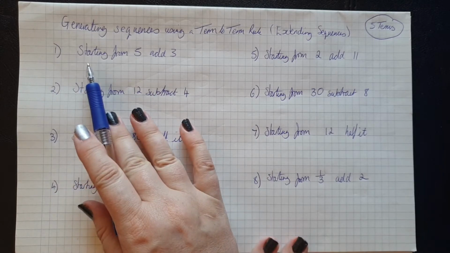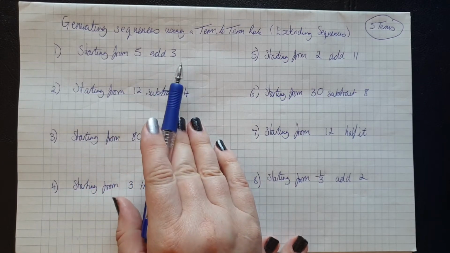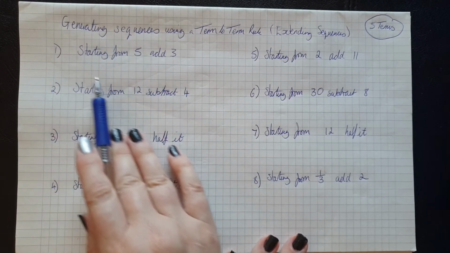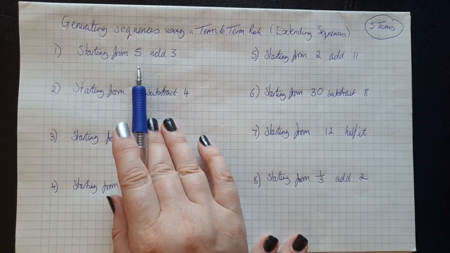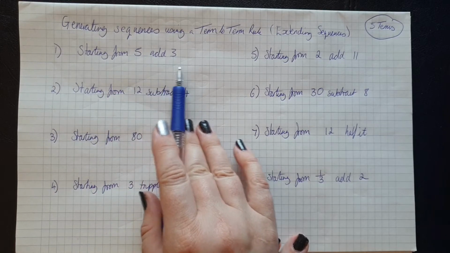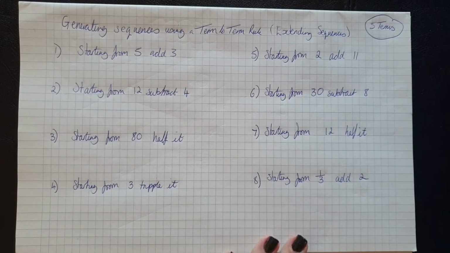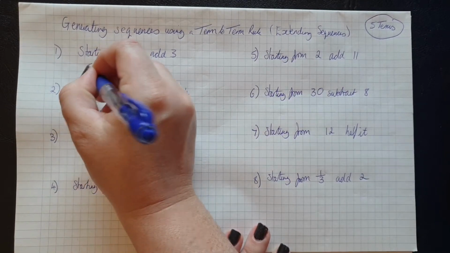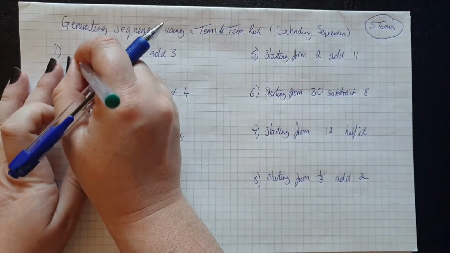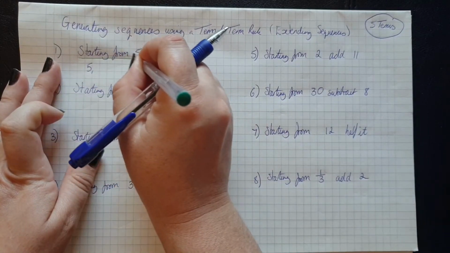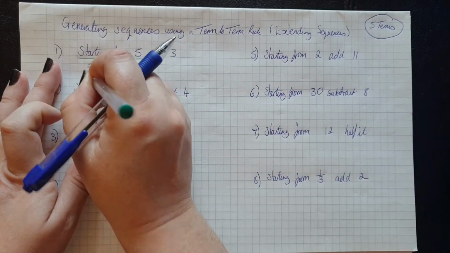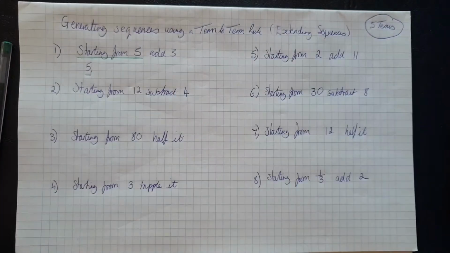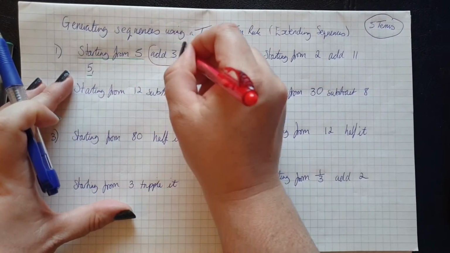So here we go. Starting from 5, add 3. Now, like we said before, we always need to know our starting point or the first term, and we need to know what we're doing to go from step to step to step. So starting from 5 is easy. I'm going to jot that down there. Okay, I'm going to colour code it again so you can see where this is coming from. Starting from 5, there's that there. Now we are told we need to add 3.